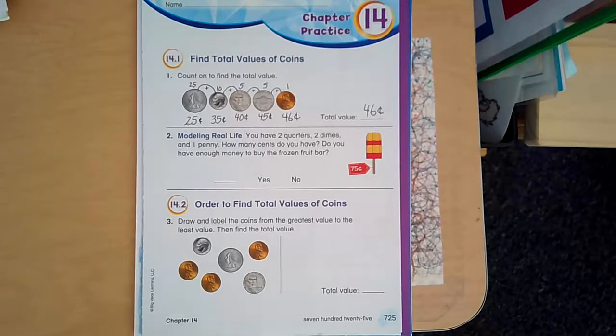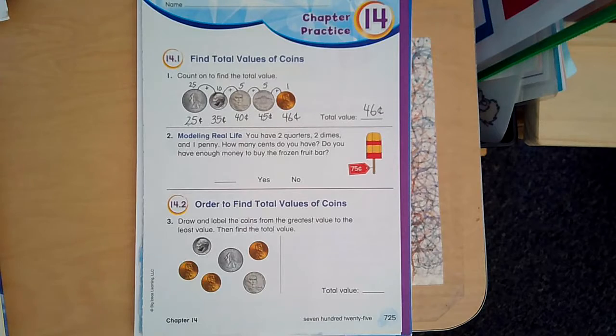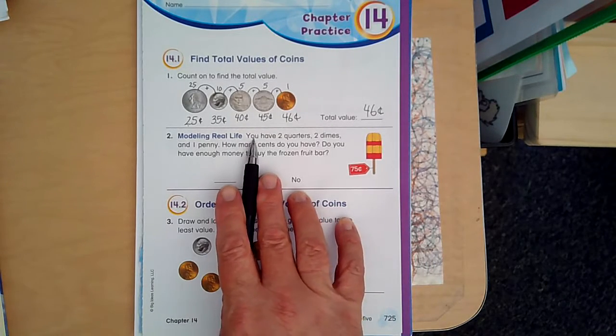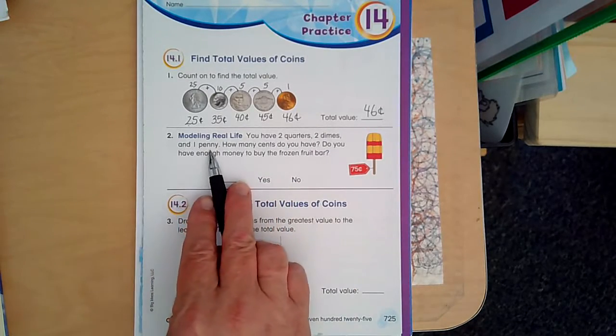All right. Number 2, modeling in real life. When we model in real life, that's saying that this is something that we could come up with, or something that we could see in real life. So you have 2 quarters, 2 dimes, and 1 penny.